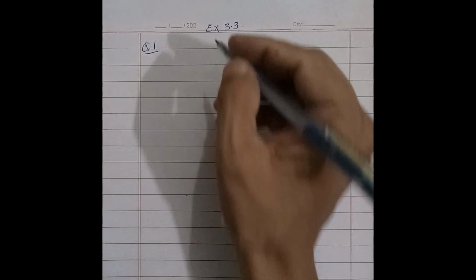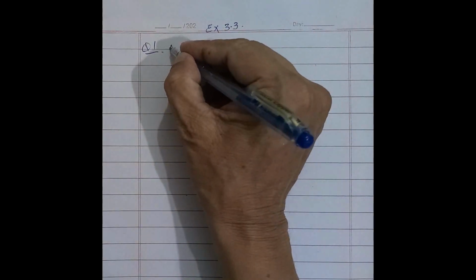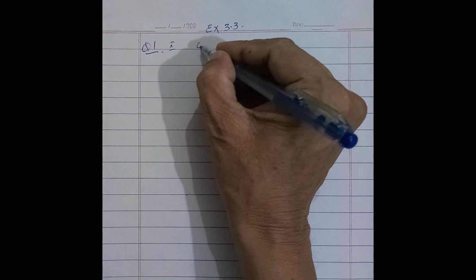Now let's resolve question 1, in which we find the third proportion. The first part is 6 and 12, and we find the third proportion.